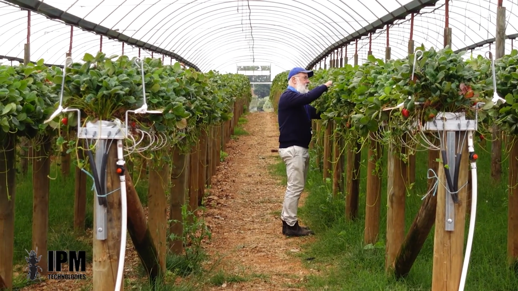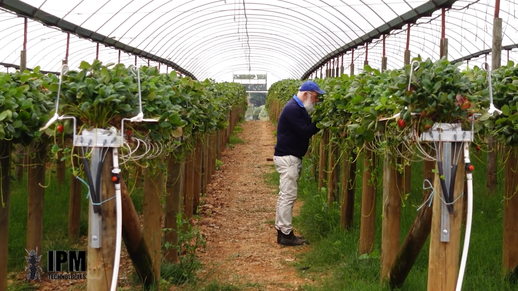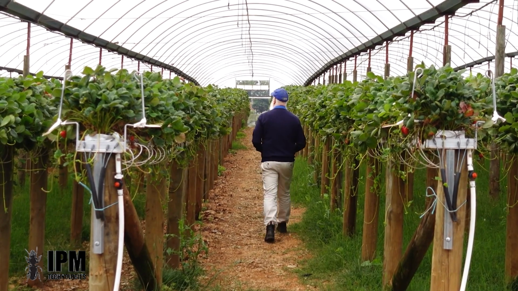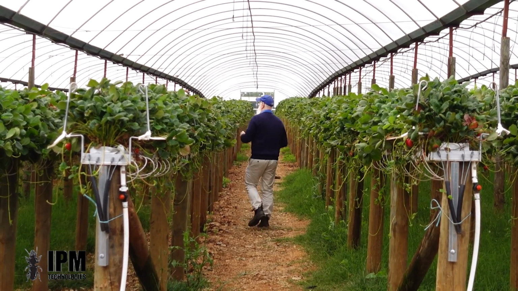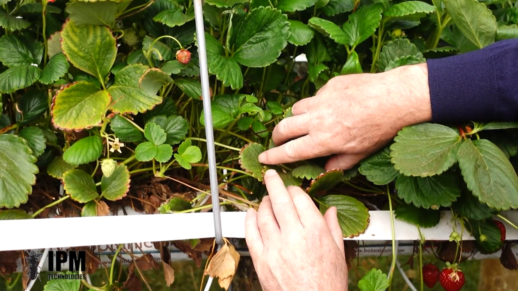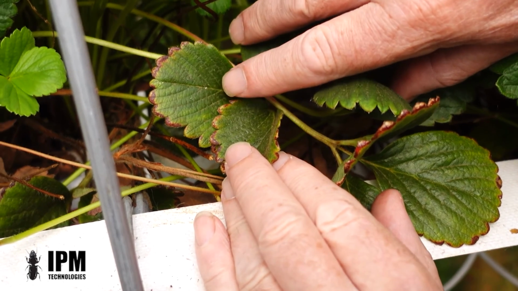Monitoring for mites involves looking on the undersides of leaves. Sometimes there will be signs of damage on the upper surface of the leaf, but this isn't so easy to see in strawberries due to their thick leaves. When inspecting the underside, look for eggs, nymphs and adults. Start by looking at the older leaves first, or those lower in the canopy.